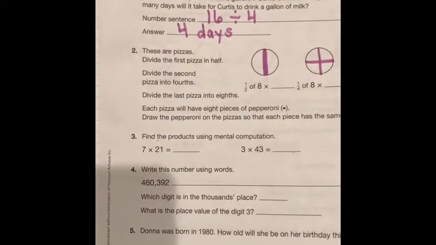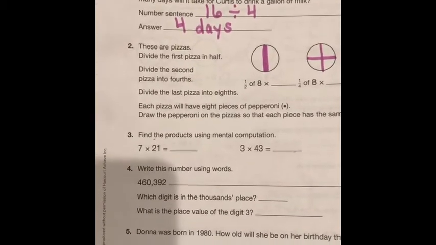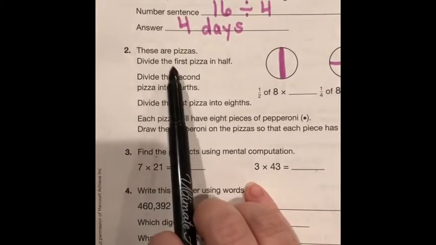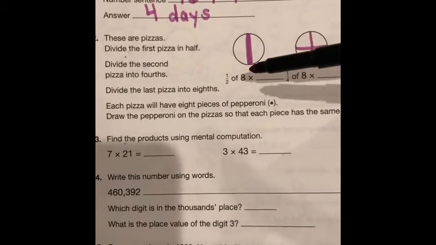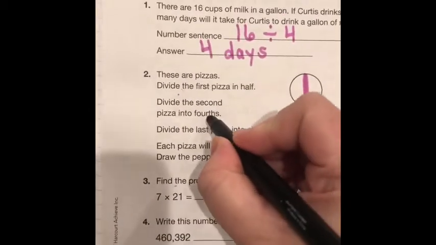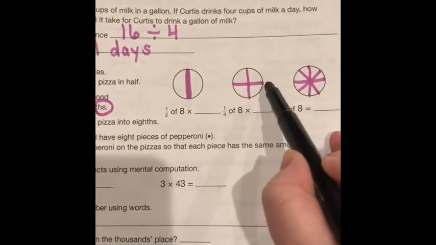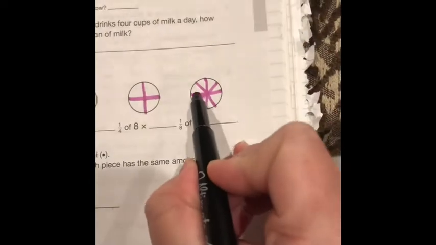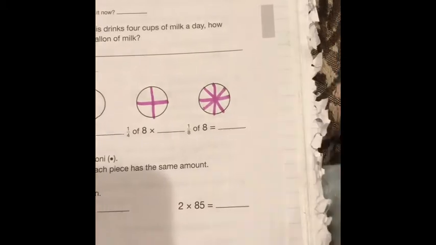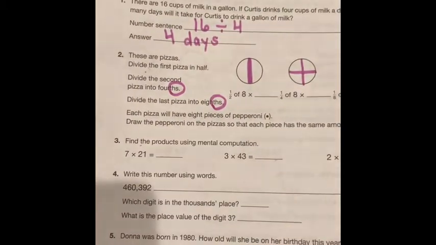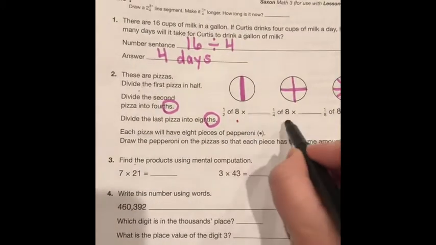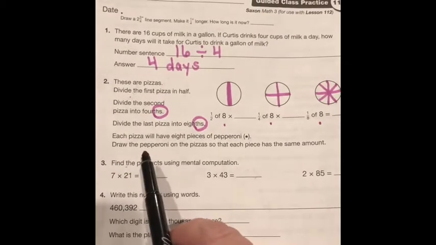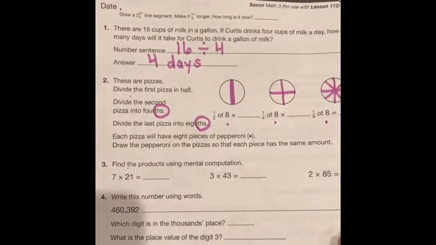Number 2 has us dividing pepperoni among the parts of the pizzas. So it tells us we divide the first pizza in half, divide the second pizza into fourths, and that THS always means pieces, 4 pieces, so that would be 2, 4. And then divide the last pizza into eighths, and THS means 8 pieces. So this line got me 2, and then 4, and then 6, and then 8. And it says each pizza is going to have 8 pieces of pepperoni. That's what these 8s stand for here. Draw the pepperoni on the pizzas so that each piece has the same amount.